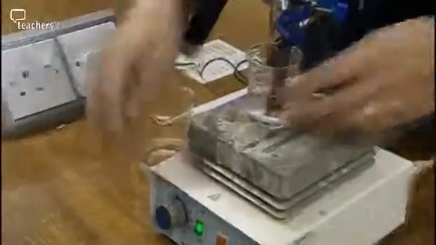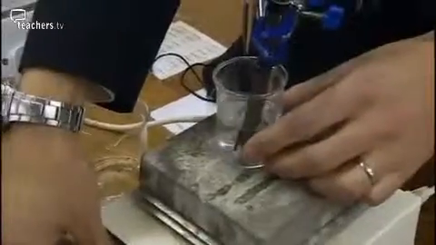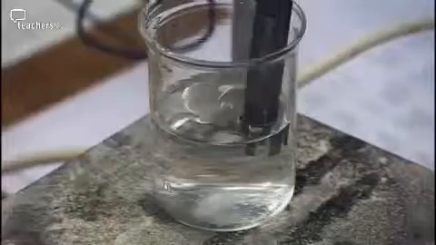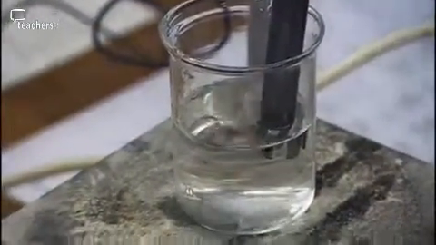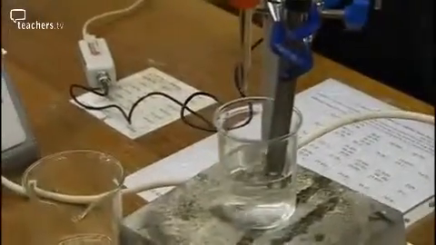I'm going to pop it in. So this is a little magnetic stirrer. Place it inside. So, the pH sensor is inside the acid. The stirrer is stirring things up nicely. We're going to allow the alkali to drop in by just turning this tap here, and it will drop at a regular rate. And then we're going to get the computer to actually plot the pH as time goes along.